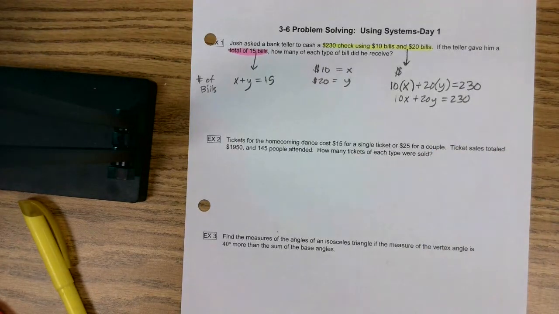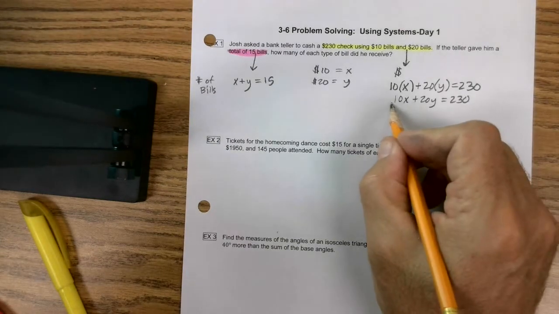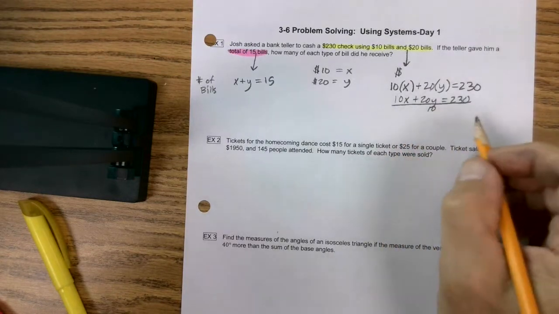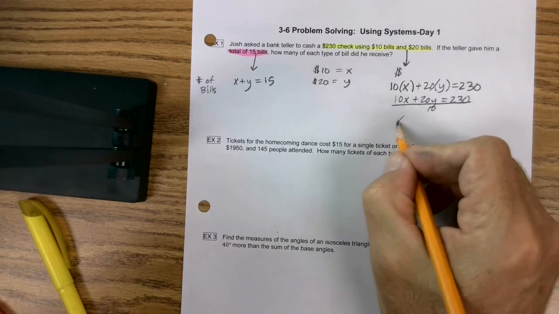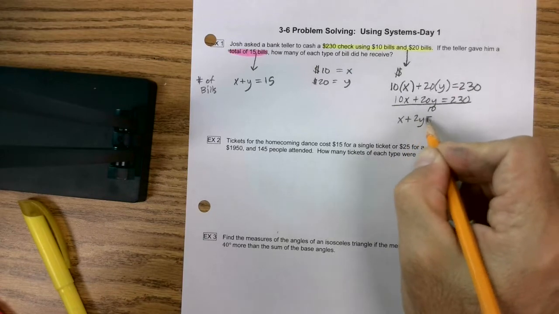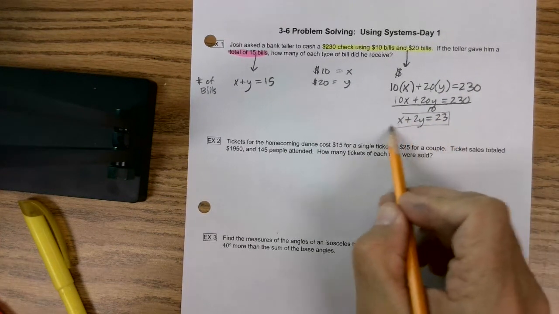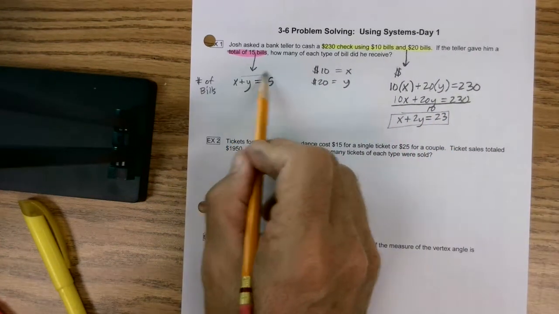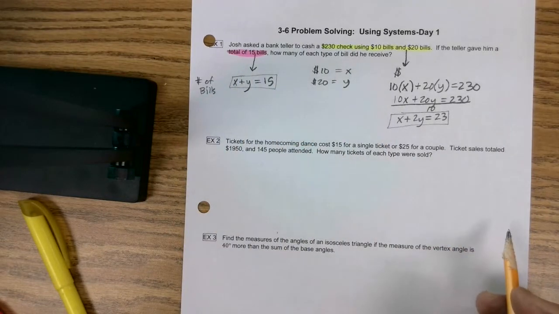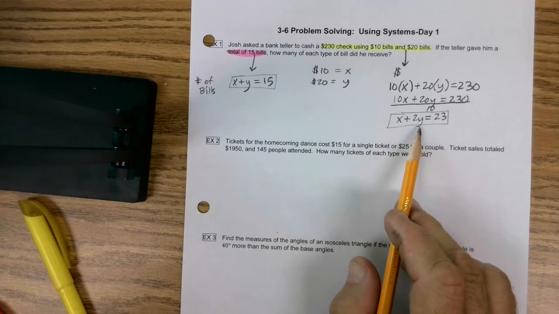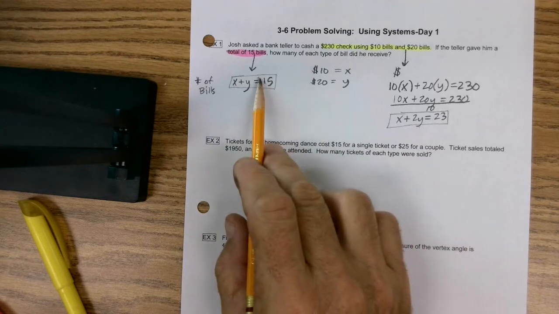And along the way, you've got to be thinking, what can I do to these to just simplify my life? Well, how about we divide this by 10? Why? Because we can. X plus 2y equals 23. My goodness, that little trick was helpful. And look at what we got. We got this equation with 2 variables, this equation with 2 variables. Now, because we haven't done much substitution, I'm going to go ahead and use substitution.